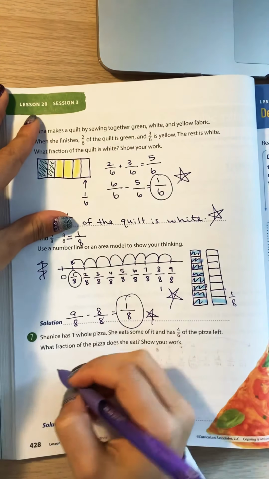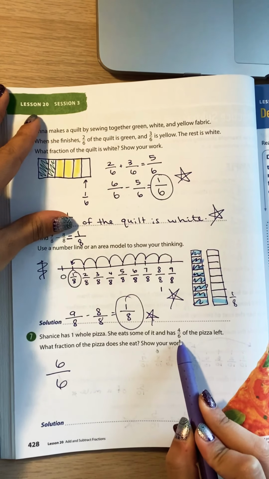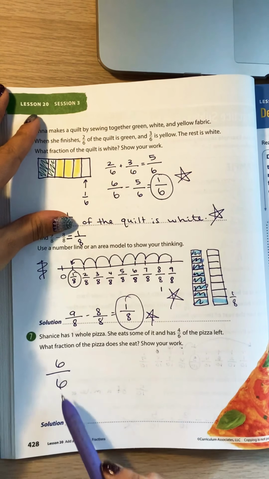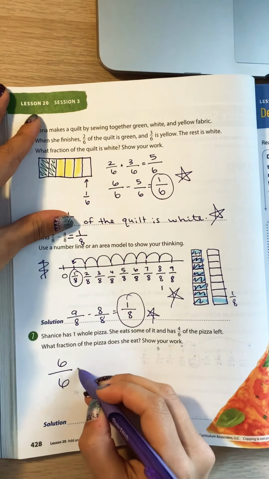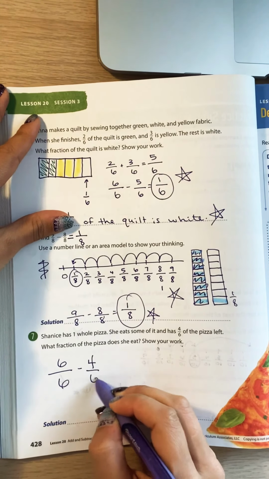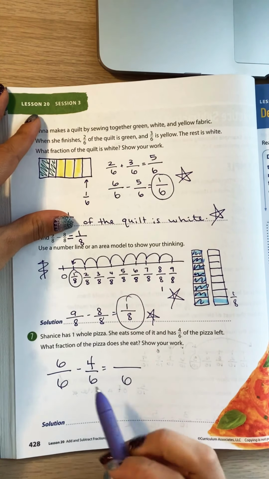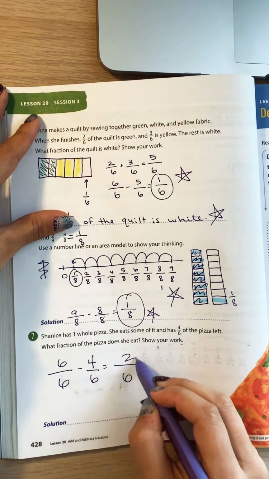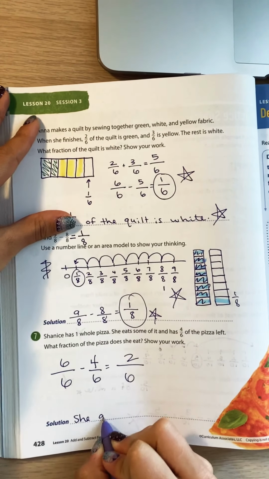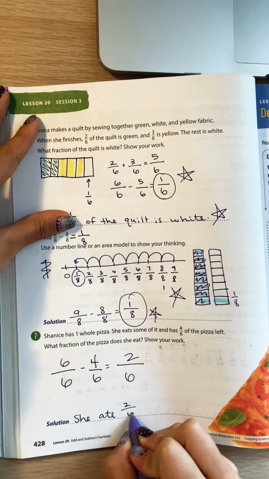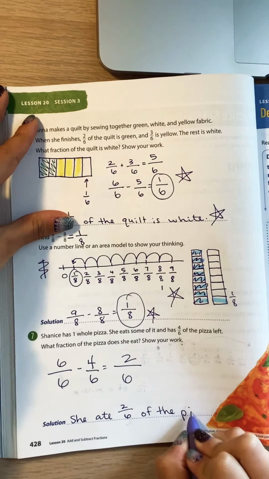The whole pizza, though, is going to be 6/6 because they tell me my denominator right here is 6, so the whole thing is going to be 6/6. So if you subtract what she's got left, 4/6, that's going to show me how much she eats. Denominator stays the same. 6 minus 4 equals 2. She ate 2/6 of the pizza.